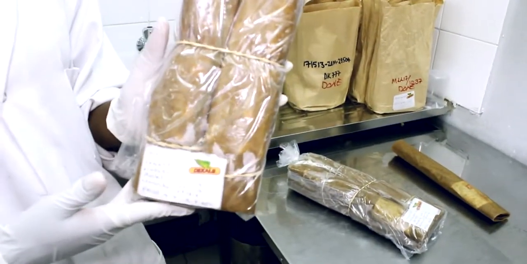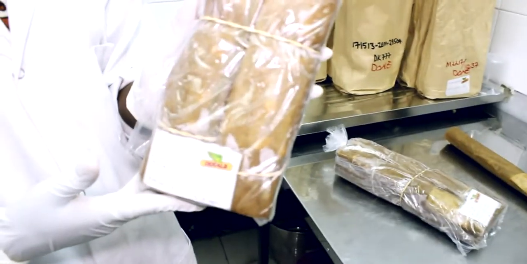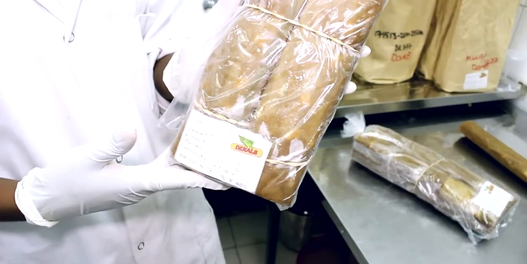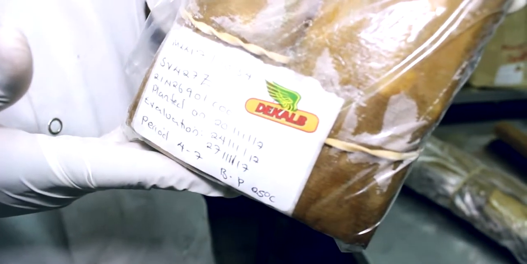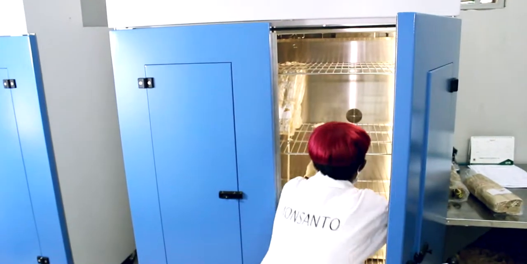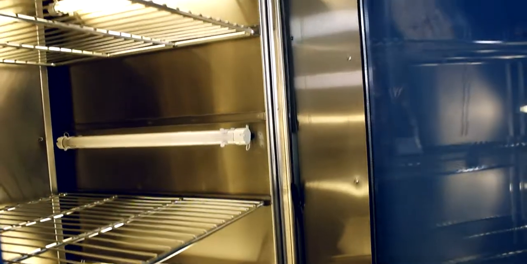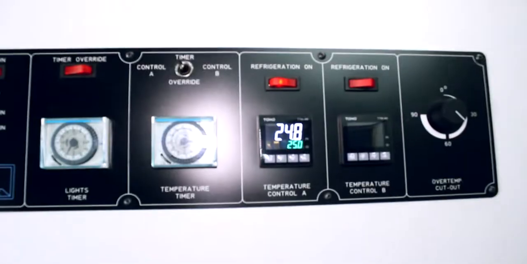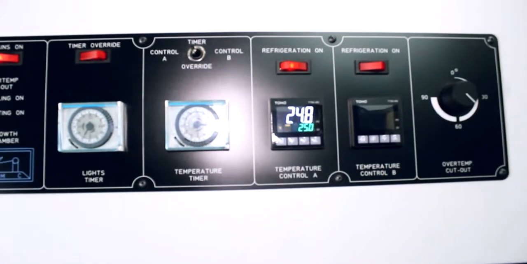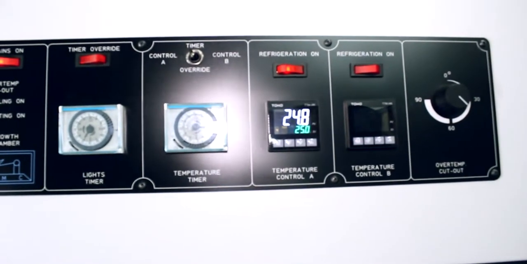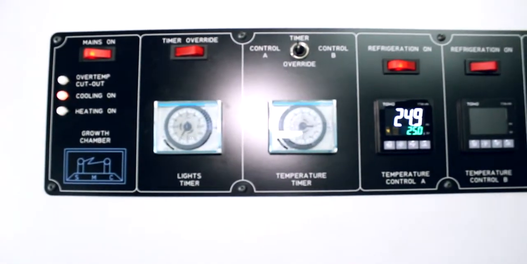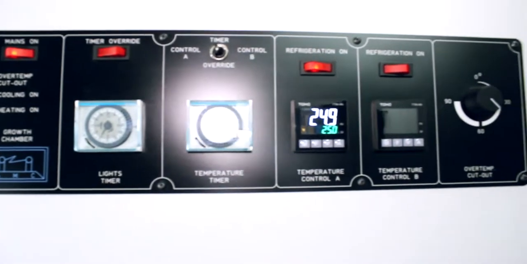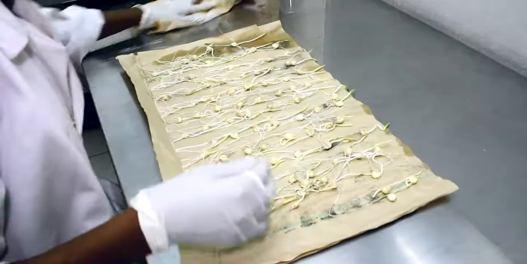Our samples, we clearly have to identify them before we put them in the germination chamber for 7 days before we do an evaluation. So we do use these chambers for germination. The germination temperature in there is 25 degrees Celsius. So what we do, we monitor the temperature in the chamber twice every day to just make sure that we maintain that temperature.